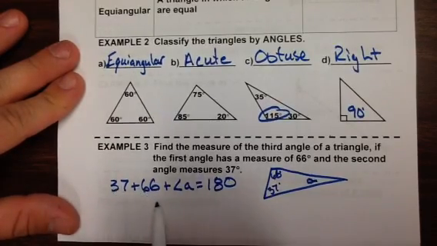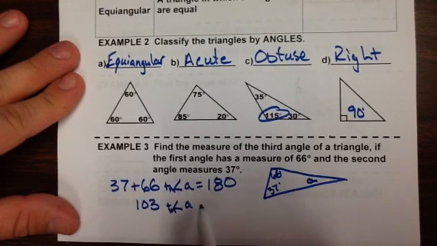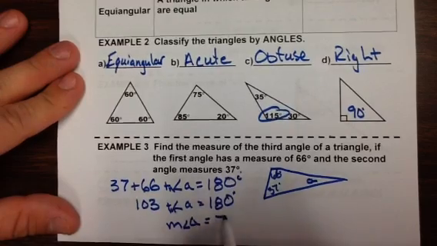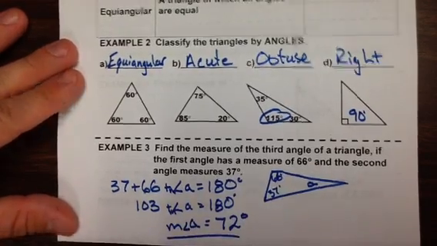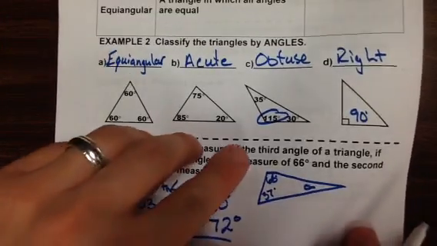Well, that's just 96, that's 103 plus the measure of angle A equals 180 degrees. So the measure of angle A, after I subtract 103 from both sides, would be 77 degrees. Pretty simple.